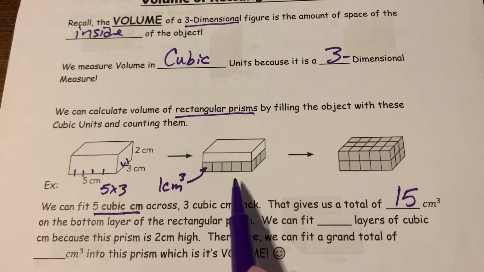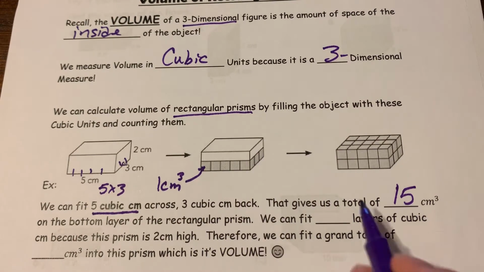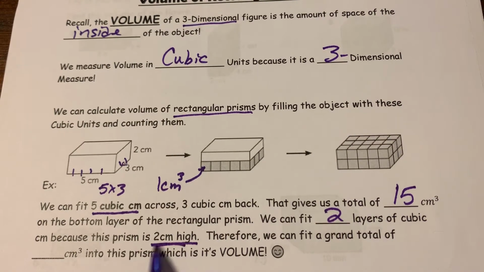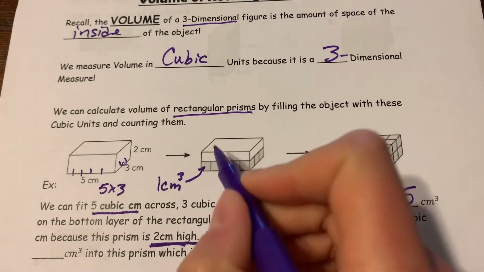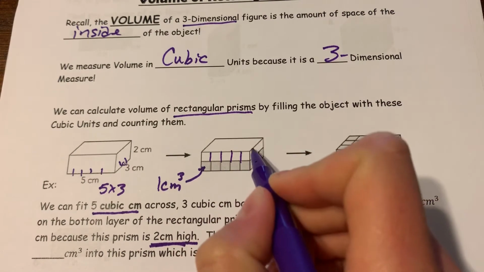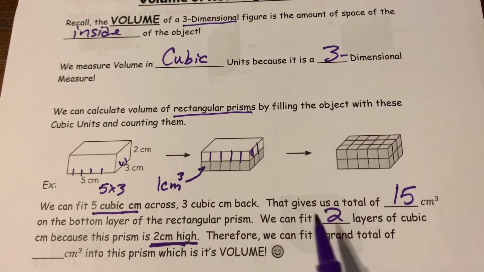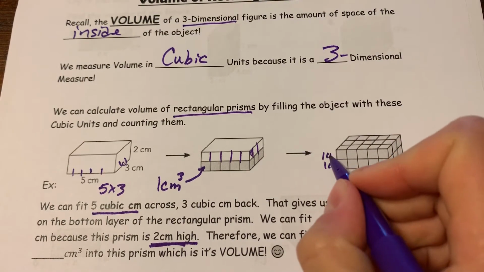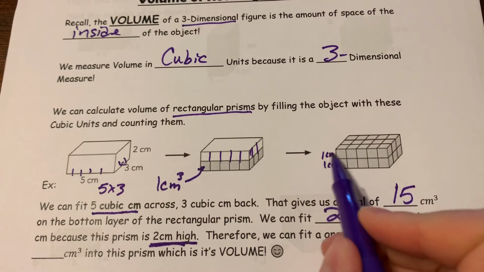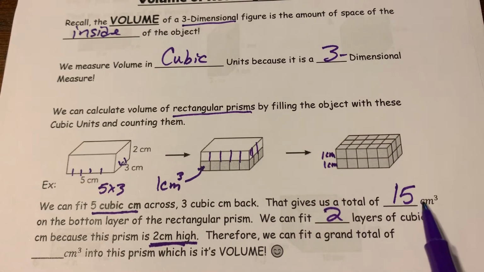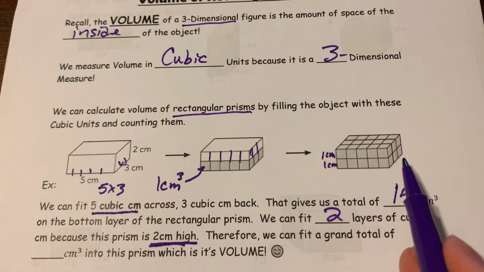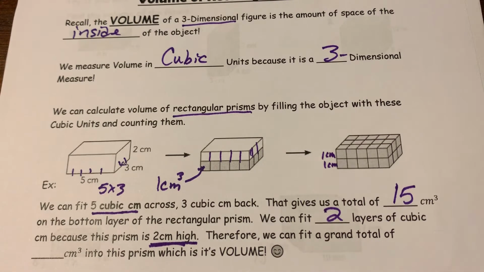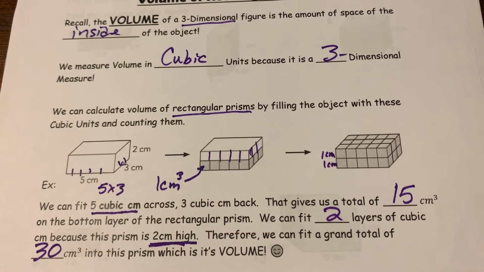But now recall, we do have a height to this prism, and we can fit 2 layers of that because it's 2 centimeters high. So we can lay another set of these cubes on top because it was 2 centimeters tall. So you have 1 centimeter on the bottom, 1 centimeter on the top. So that gives us a grand total of, if the bottom was 15 and we put an identical layer on top, 15 and 15, which is 30 cubic centimeters. So that is the prism's volume.